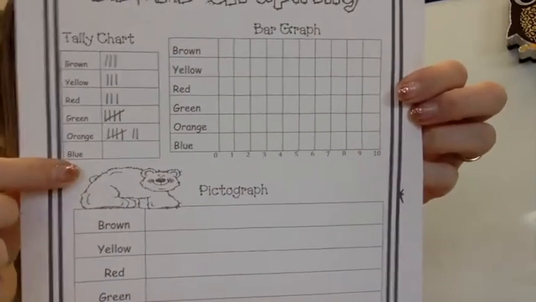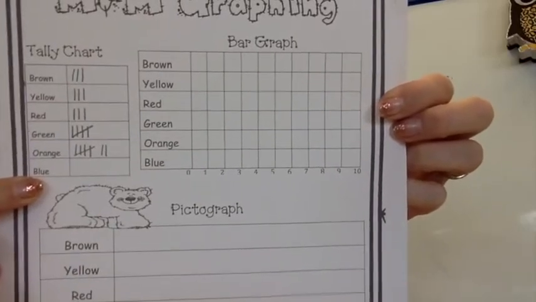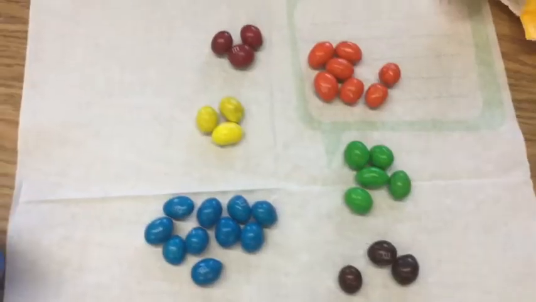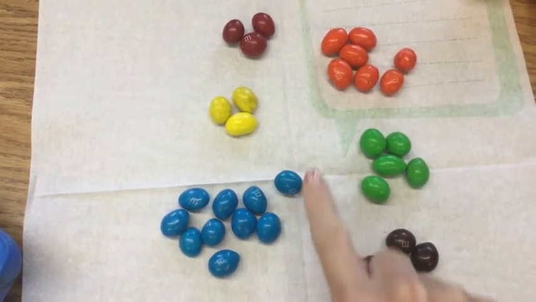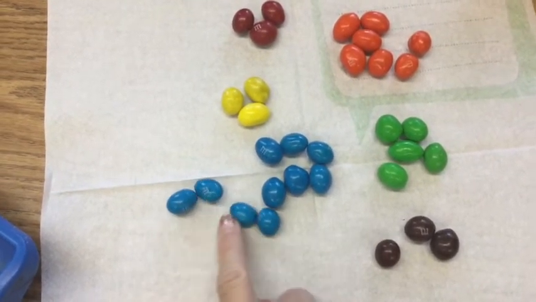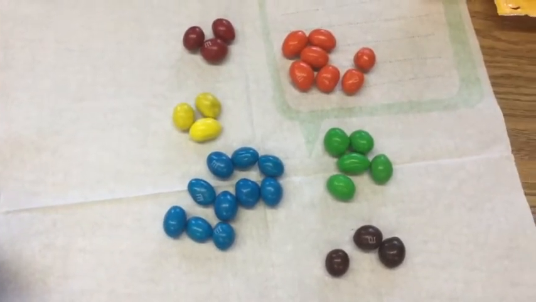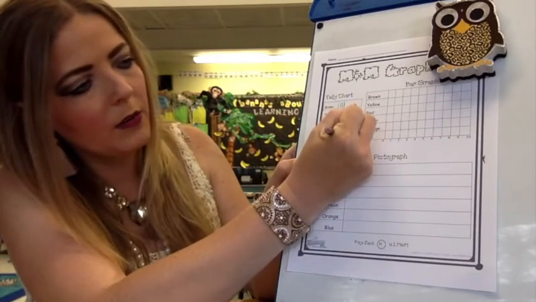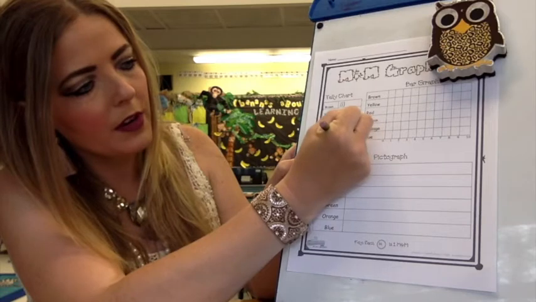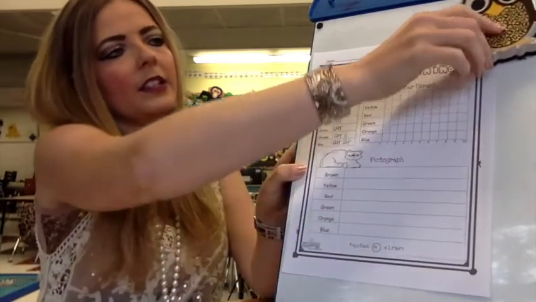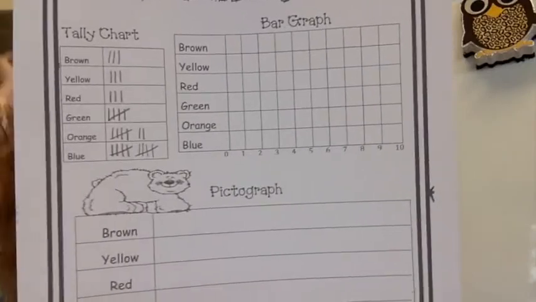And we have 1 color left to count. What's this word? Blue. So now we are going to count how many blue. Okay guys, count how many blue M&Ms we have. Ready? 1, 2, 3, 4, 5, 6, 7, 8, 9, 10. We have 10 blue M&Ms. So we're going to come over to our tally chart and make 10 tallies. 1, 2, 3, 4, 5, 6, 7, 8, 9, 10. So our tally chart looks like this, and we are finished with the tally chart.